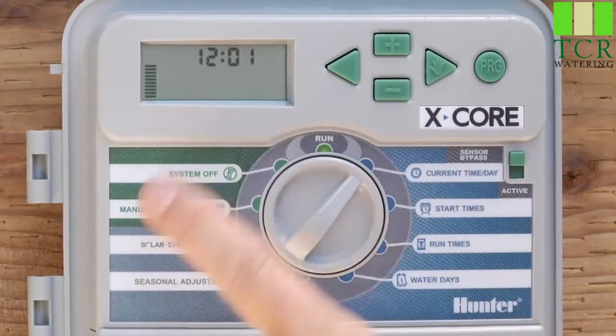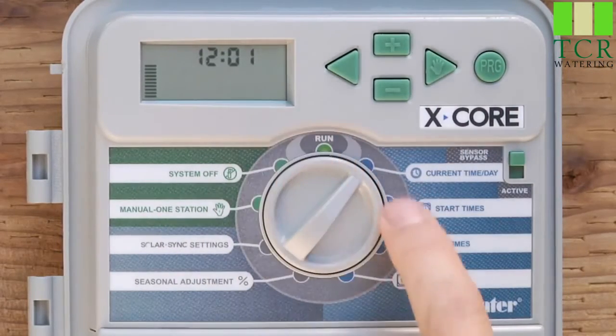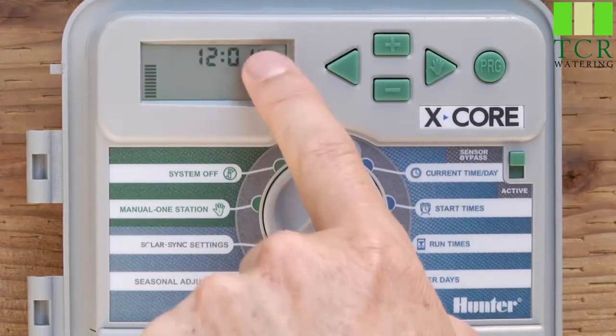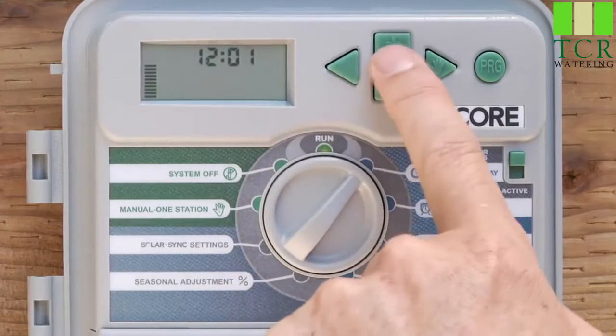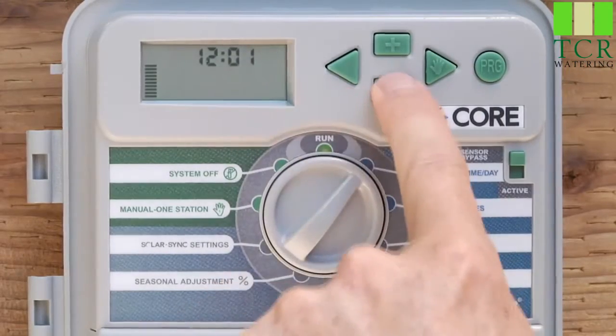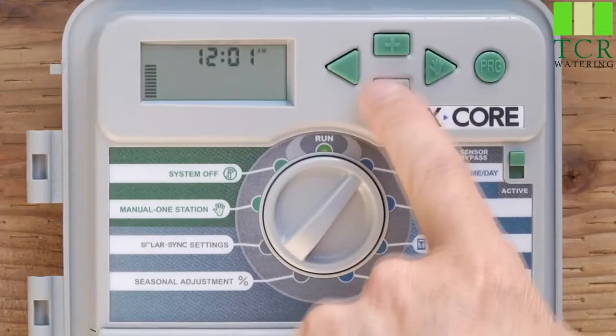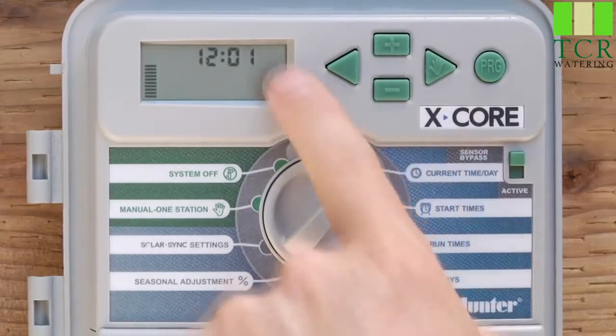Use the right arrow to advance to the next option. Remember, we're still under current time and day. The next option is AM, PM. You can go plus to PM, plus to 24-hour mode, plus to AM, or you can go backwards through the 3 choices. So right now it's PM, so we'll leave it on PM.